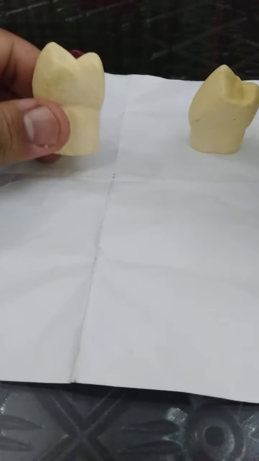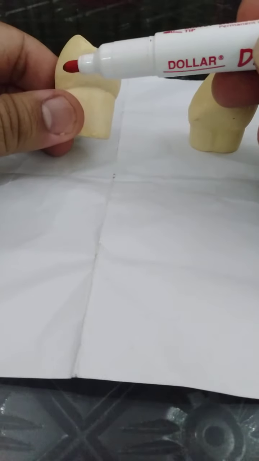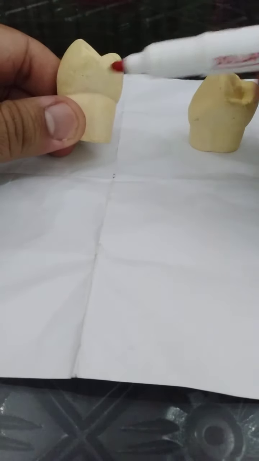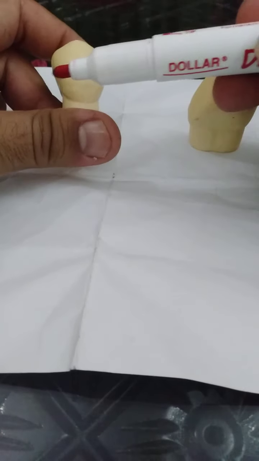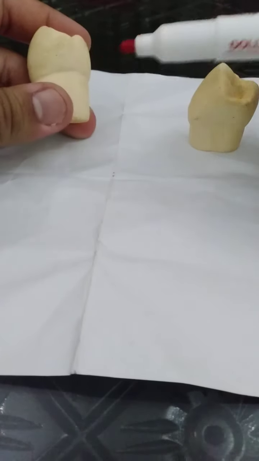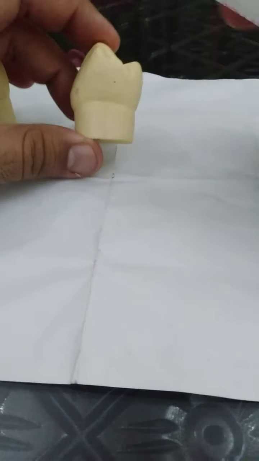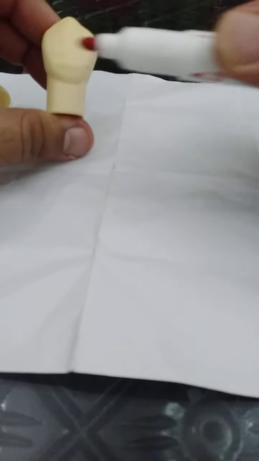The mandibular premolar is buccolingual. This is the buccal surface, this is the lingual surface. The buccolingual and mesiodistal dimensions are approximately equal.